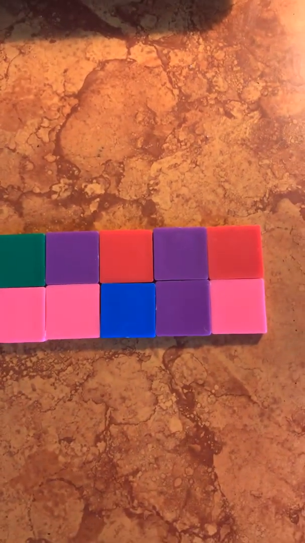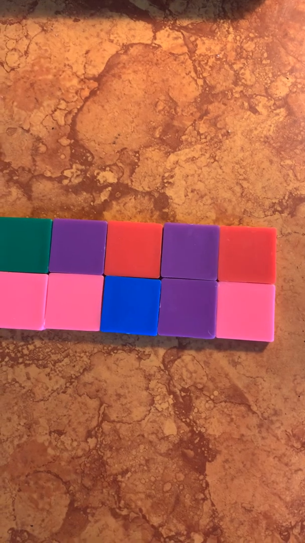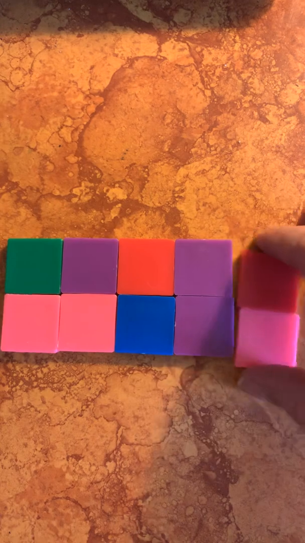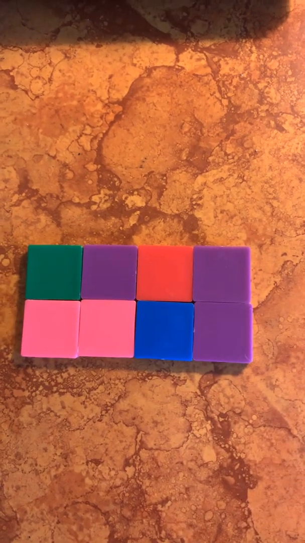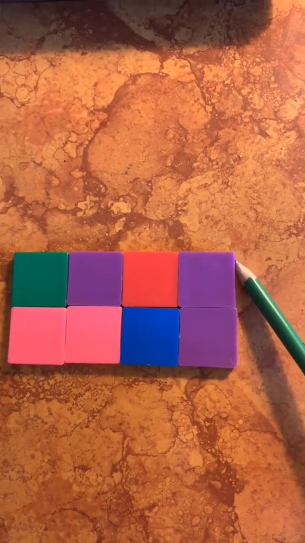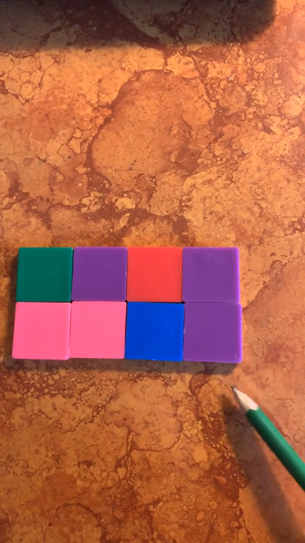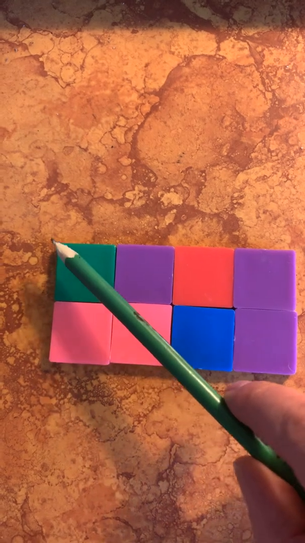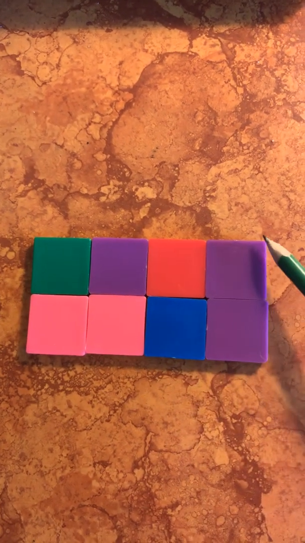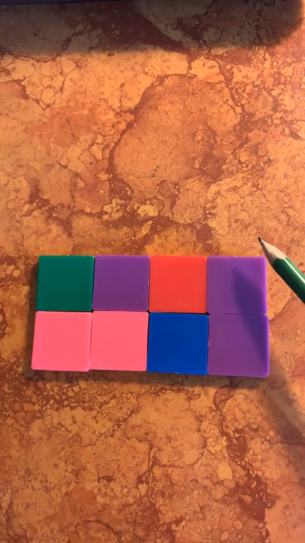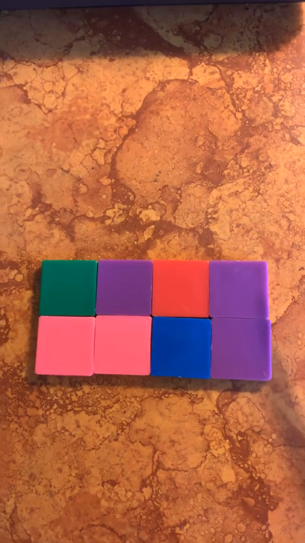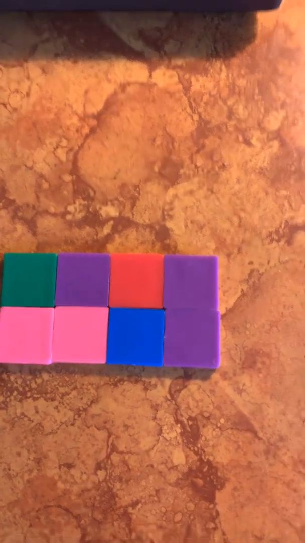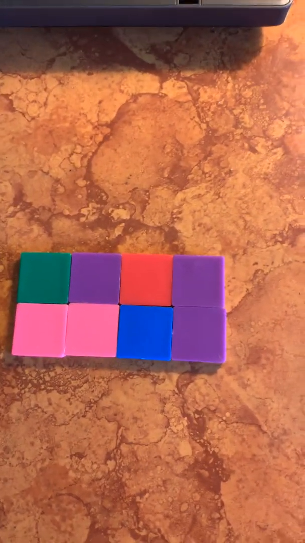Can we really have a perimeter of 14 feet if he only has 12 feet of boards? No. So let's try taking 2 of these off. Okay, now let's try counting again. 1, 2, 3, 4, 5, 6, 7, 8, 9, 10, 11, 12 feet. So there's 12 feet around this rectangle. And remember, there was 12 feet around our other rectangle too. The perimeter was 12 feet.